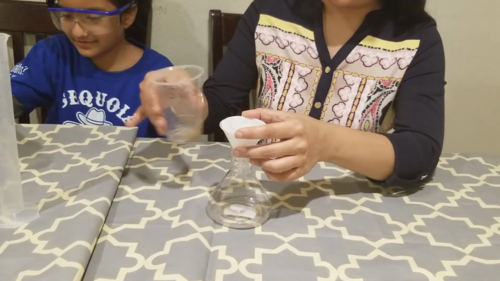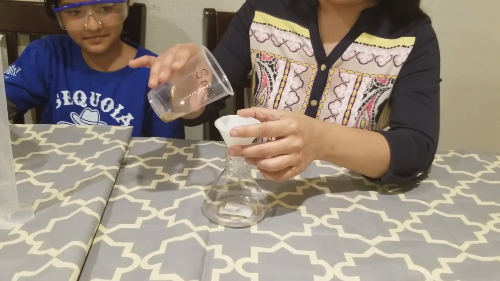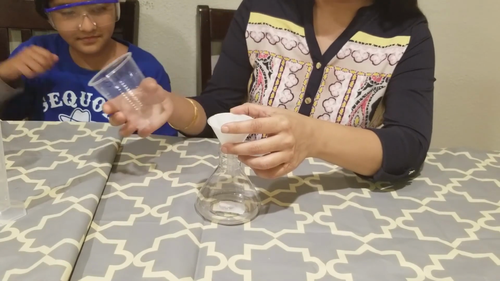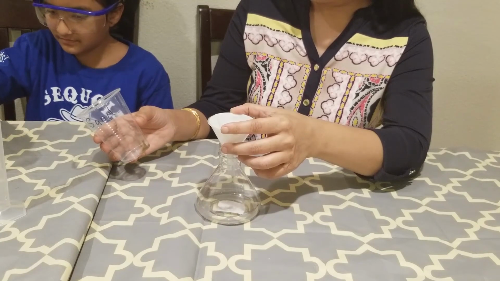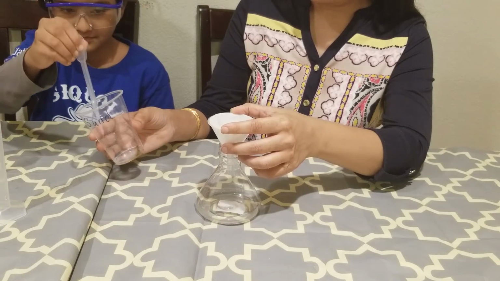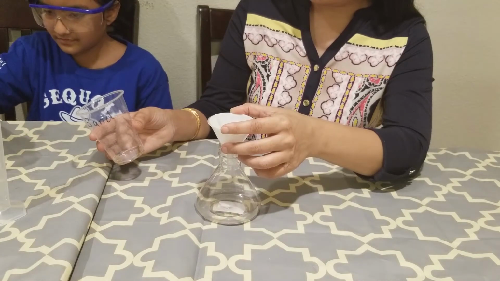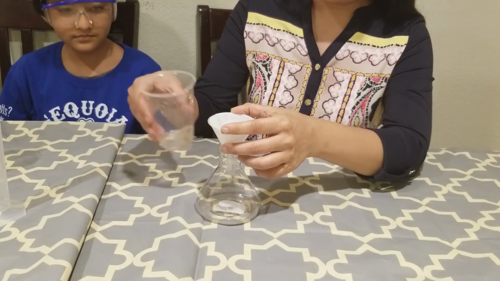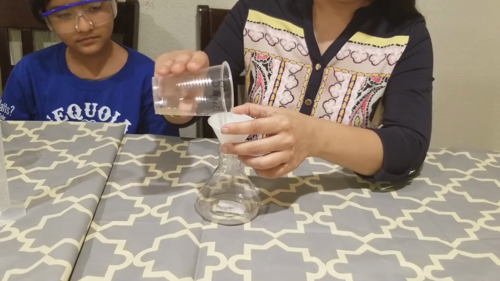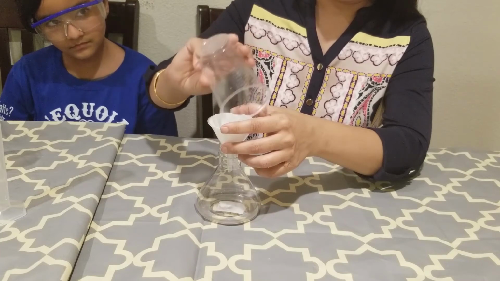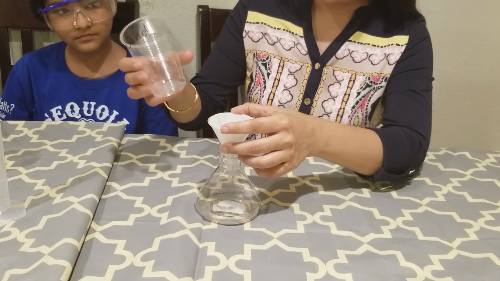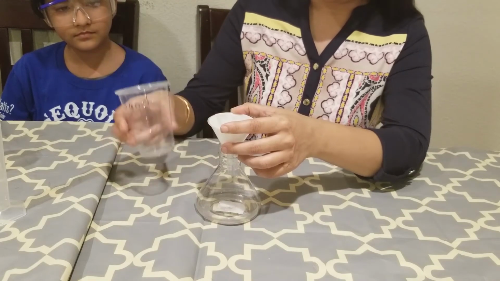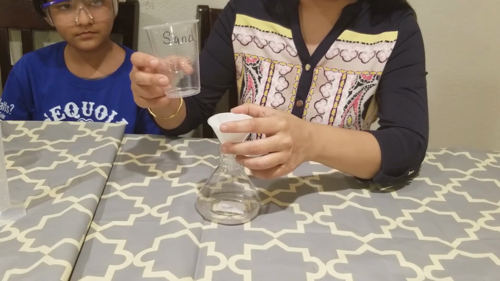Okay, so I'm going to give a good swirl, and I will add it here. And one more time. Okay, so I did washing 2 times. There's a little bit of sand left inside this cup, but which is fine. We already have labeled it as sand.